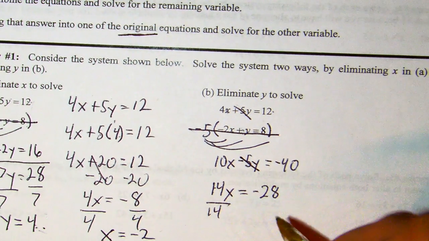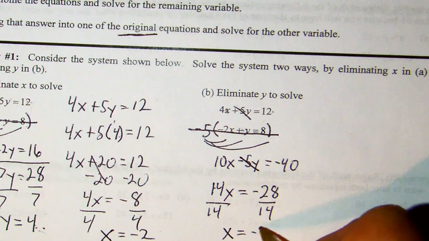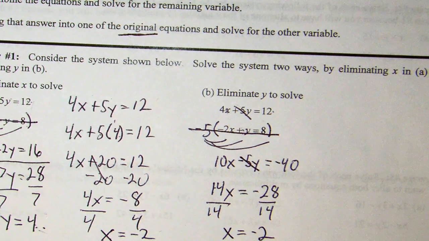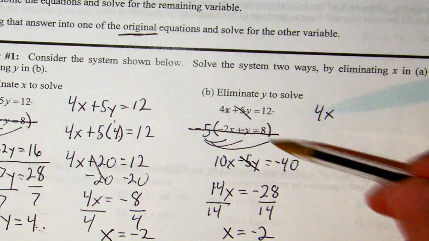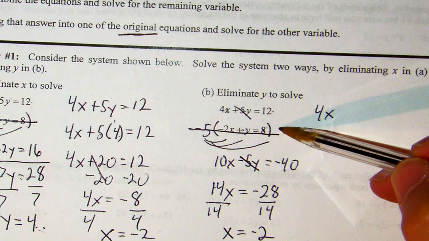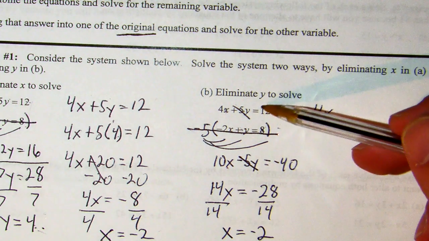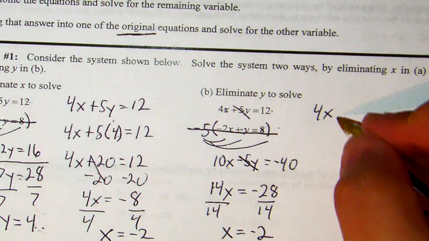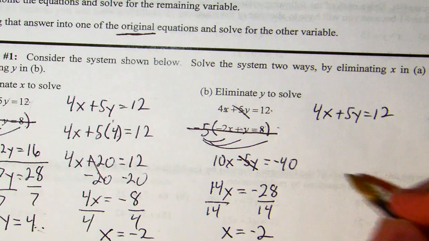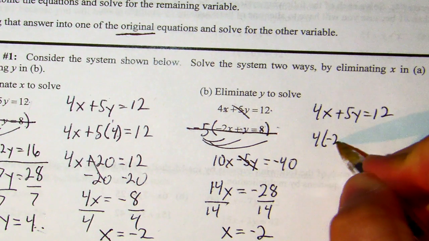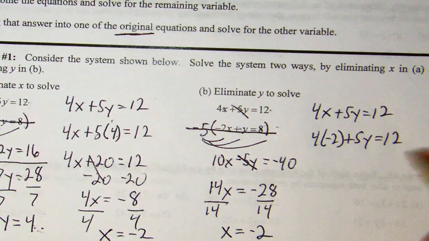Divide by 14. X equals negative 2, which I have from the other one. Now I'll take an original equation. I'll go with the top one again. You can go by the bottom one if you want, but since I kind of crossed it out, I can't see it. So I want to just go by this top one here. And I'm going to substitute the negative 2 in for x, and then I'll end up solving for y.